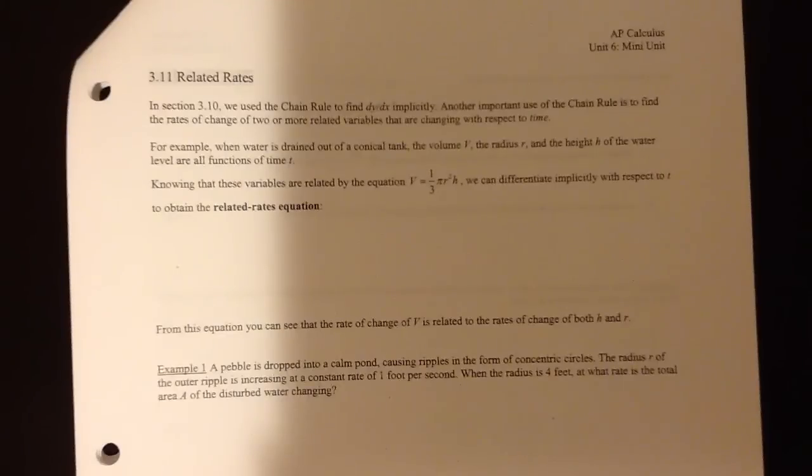So the first example we're going to look at is water being drained out of a conical tank, a cone-shaped tank. The volume, the radius, and the height are all related to time. They all change as time changes. You might say something like, water drains out at a rate of 1 gallon per minute. Then the radius would be changing per minute, and the height would be changing per minute. That's every single problem that we're going to look at in this section.